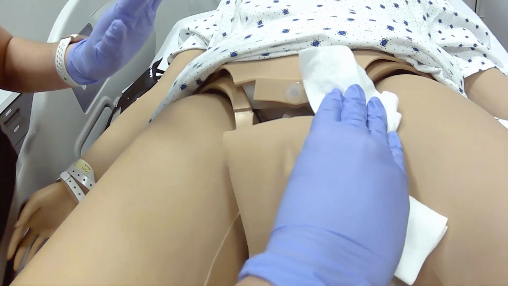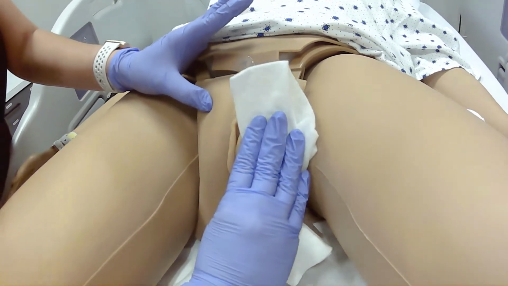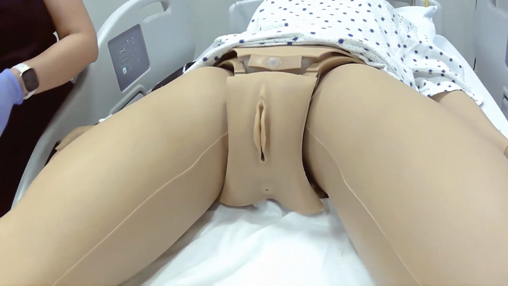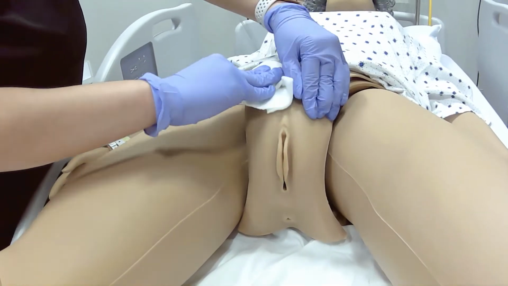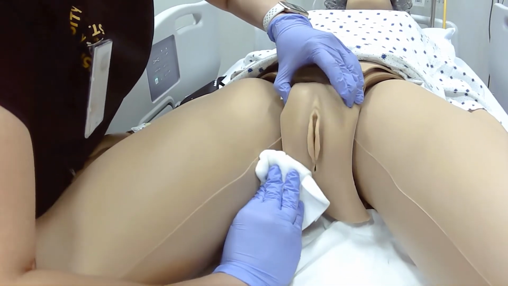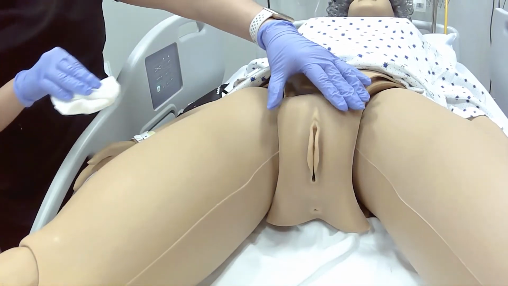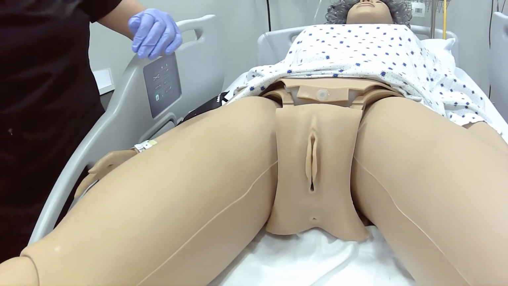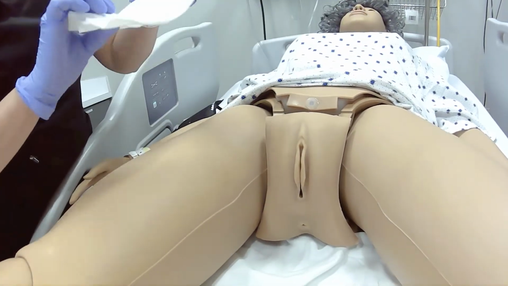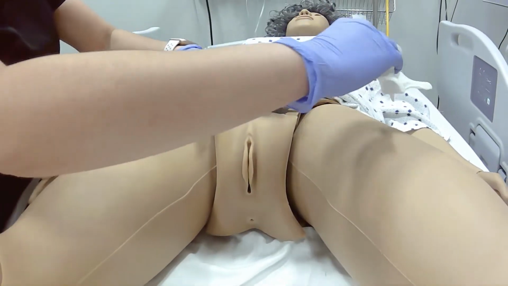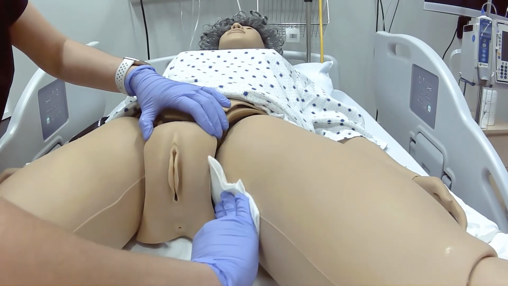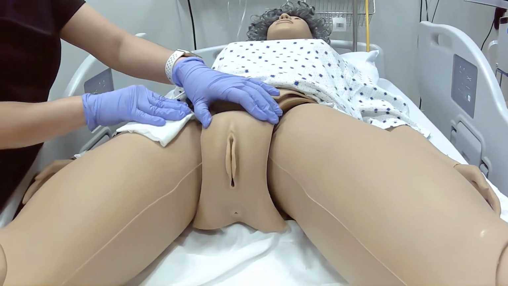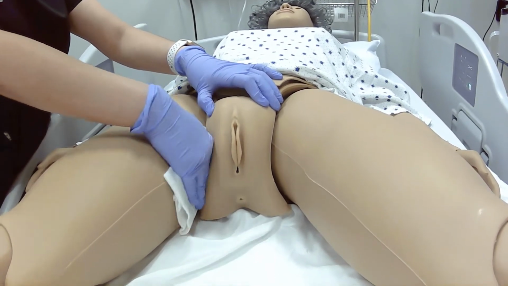So now I'm going to clean down from top to bottom, down the groin, okay, new wipe, top to bottom, down the proximal part of the groin. So top to bottom, so down to the buttocks, okay? And then I'm going to get a new wipe and then clean the upper thigh, top to bottom, okay? Get a new wipe. Now it's going to be the proximal upper thigh, top to bottom.